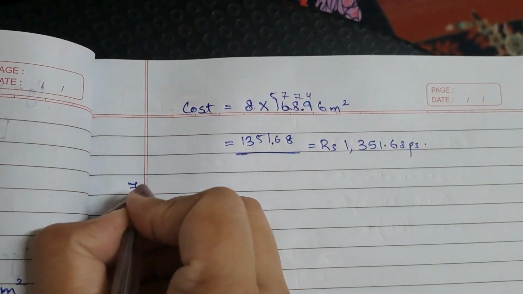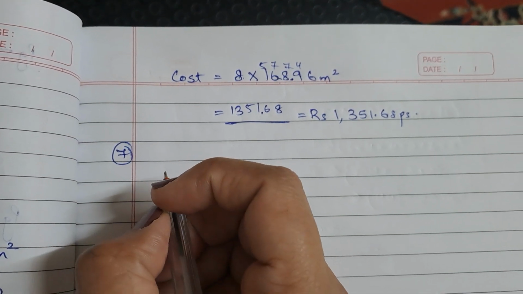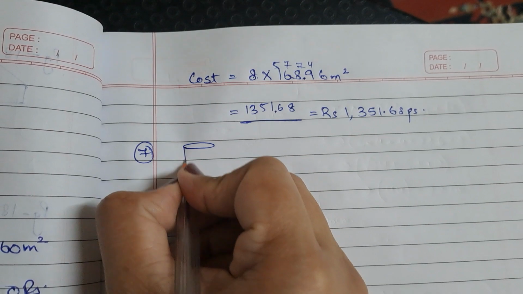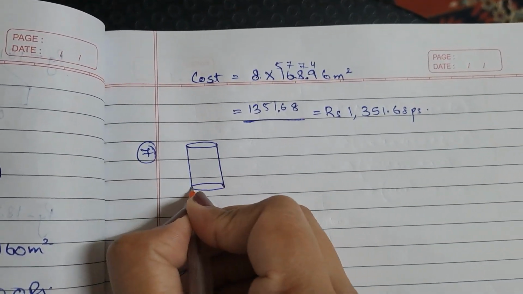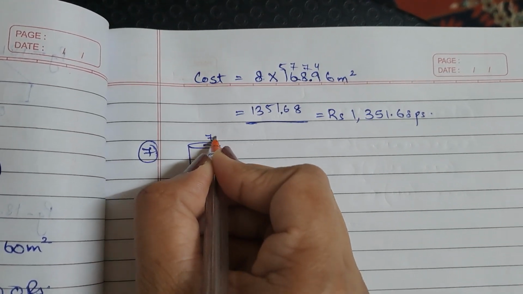Going to the 7th question then. The 7th question says, find the height of the cylinder whose radius is 7 centimeters. Oh my god, okay, there's a height I need to find. There's a cylinder whose height is not known to me. I need to find out the height, and the radius is already given to me as 7 centimeters.